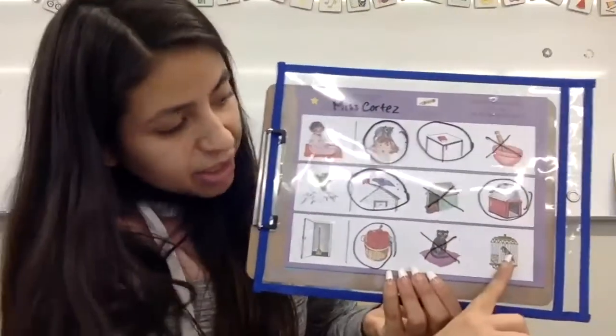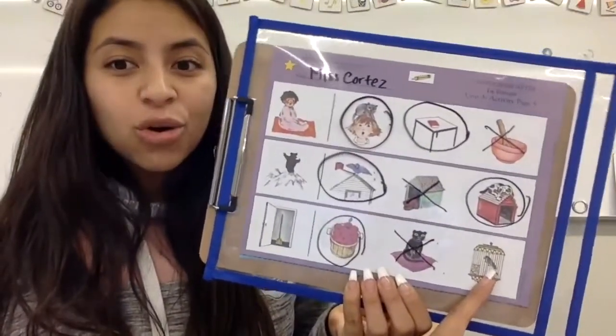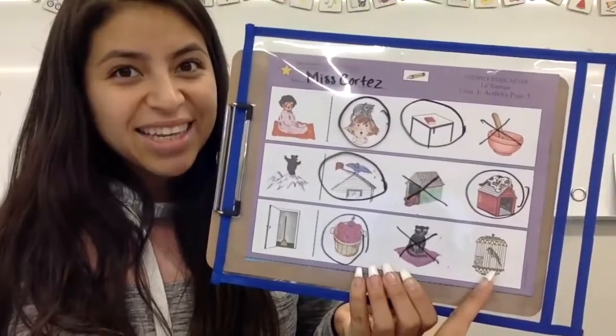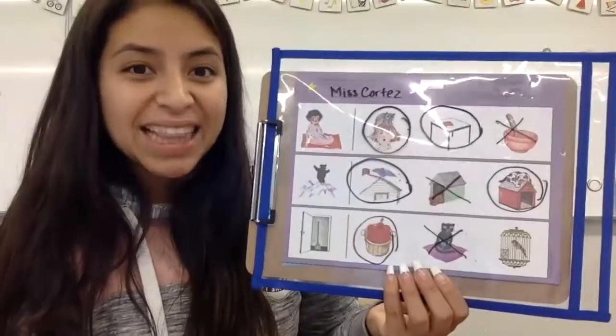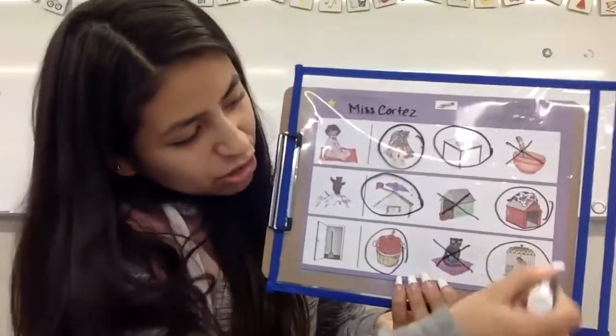What about the bird? Is the bird on the cage or in the cage? He's in the cage, right? Yeah, just like the broom is, and the apples are in the basket. So we're going to go ahead and circle this one.